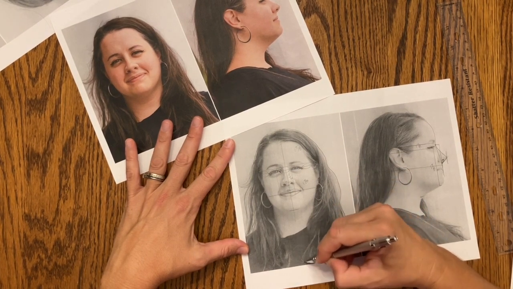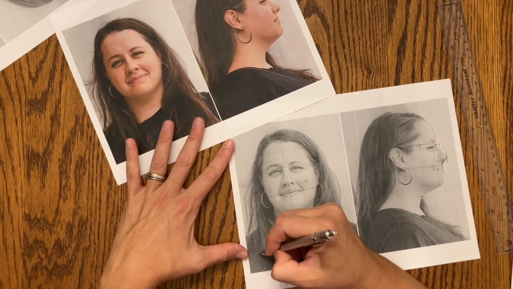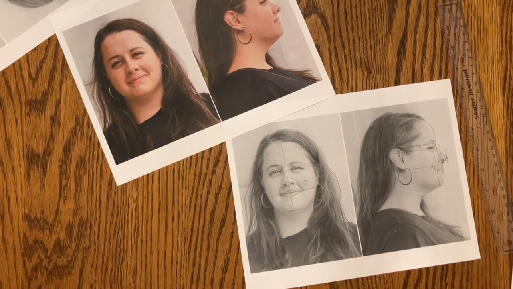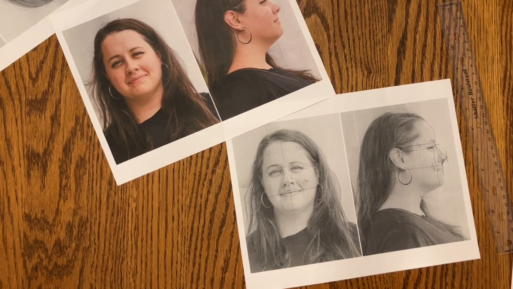It helps animate the portrait instead of her just standing there. It also makes the person who's having their picture taken feel a little bit more in motion, I guess. A little bit more casual.